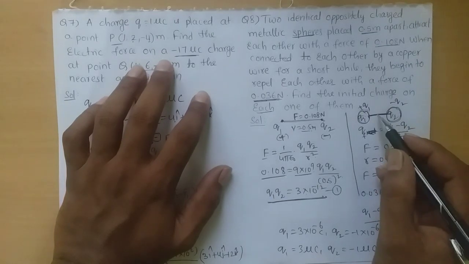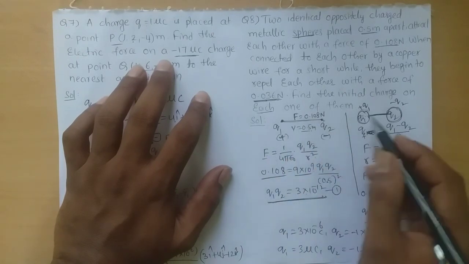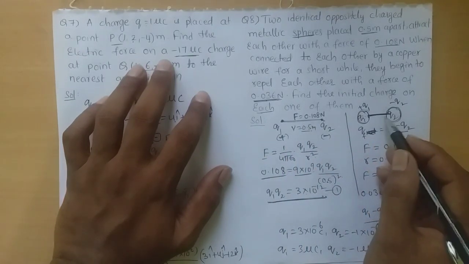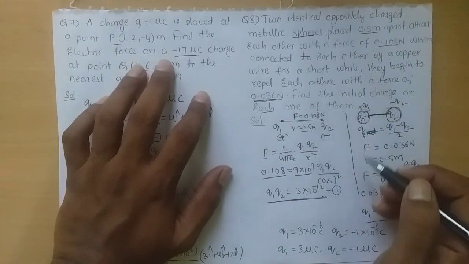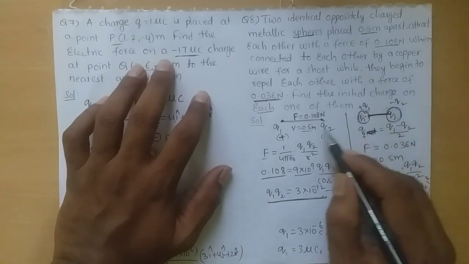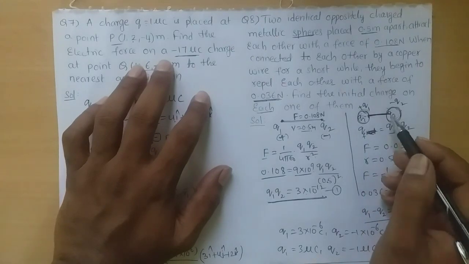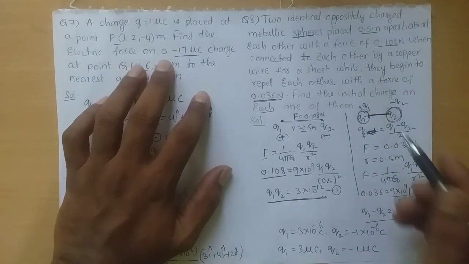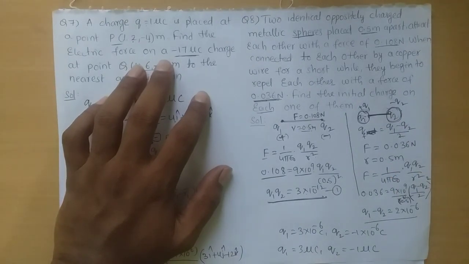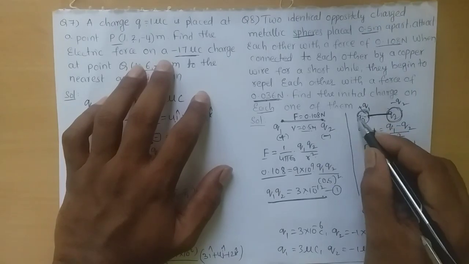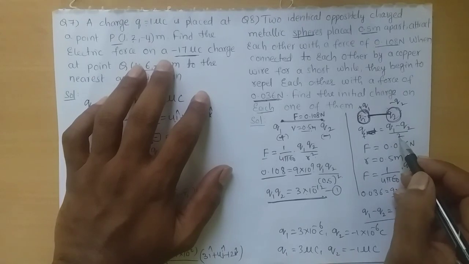And second, they are keeping the two charges at the same distance, not disturbing it. They are connecting these two charges by a copper wire. If you connect the copper wire, the charge will be transferred from one sphere to the other. Initially, suppose this one is positive Q1 and this one is negative Q2. So the net charge is Q1 minus Q2, and both will share it equally. So this one has the charge (Q1 minus Q2)/2, and this one also has (Q1 minus Q2)/2. That means both will get the similar charge.